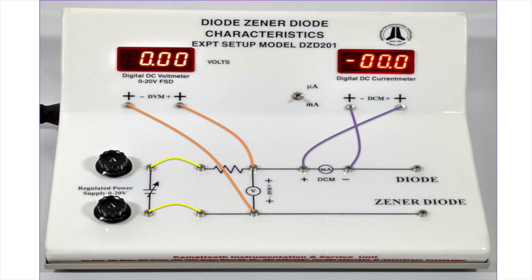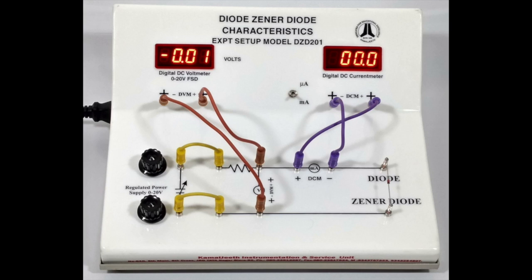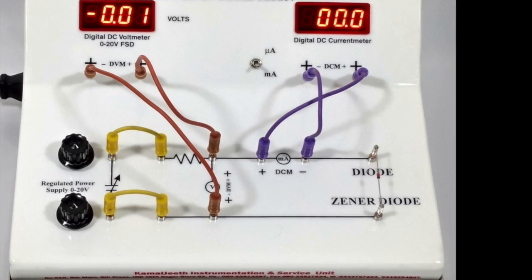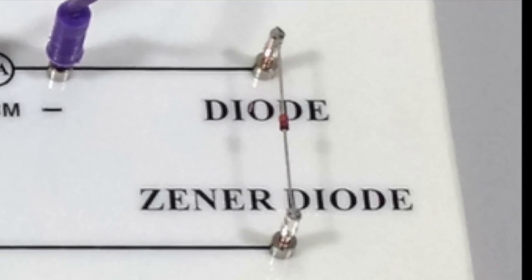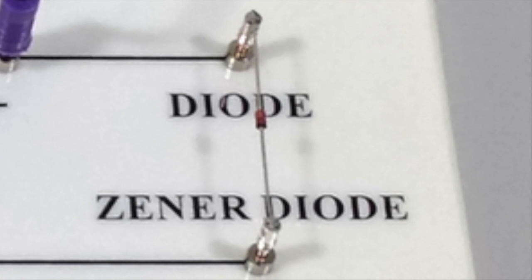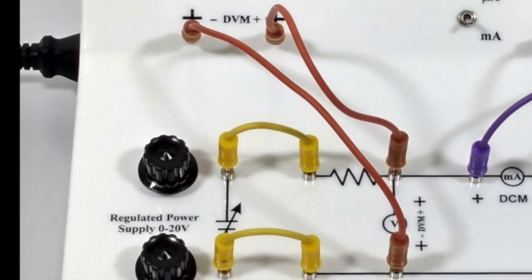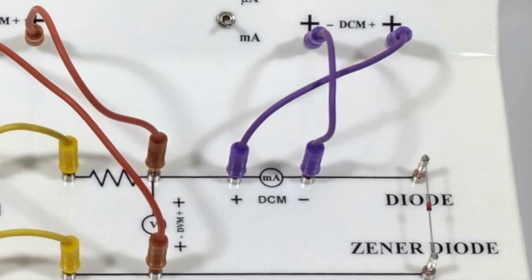The current meter is switched to the side marked mA. Number 4. Connect the Zener diode between these two points so that the side with the black ring is connected to the negative side, that is, to the lower point in the circuit. That's all about the connections. After the connections, the setup looks like this.